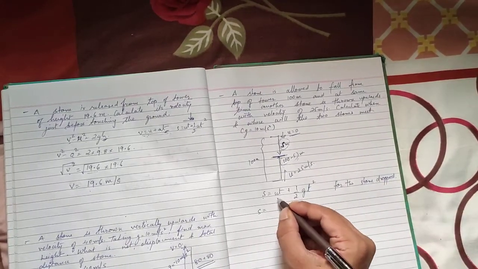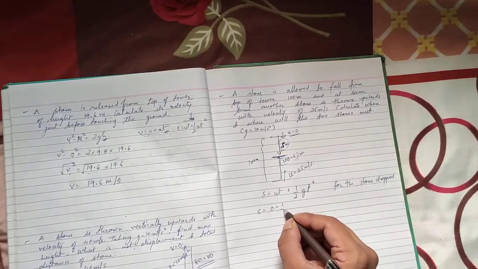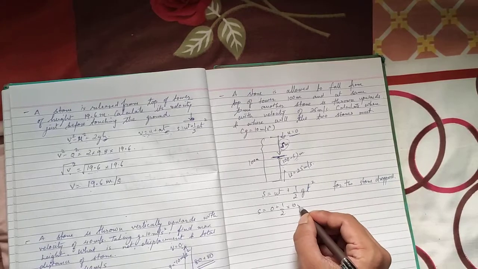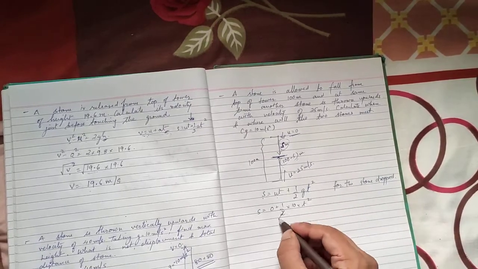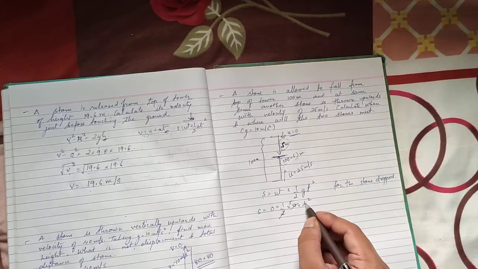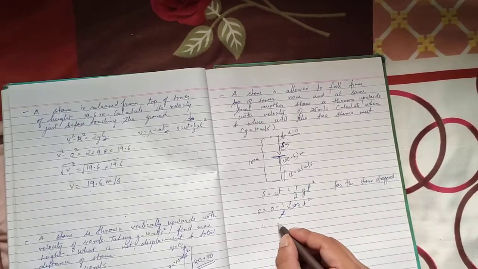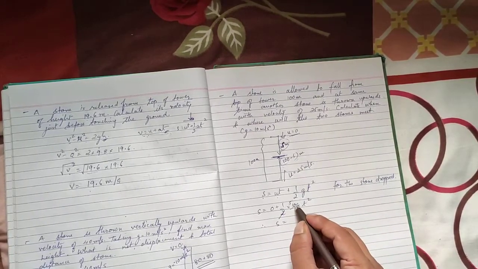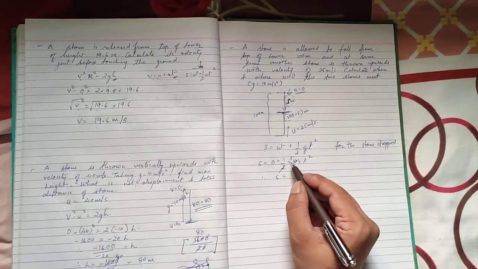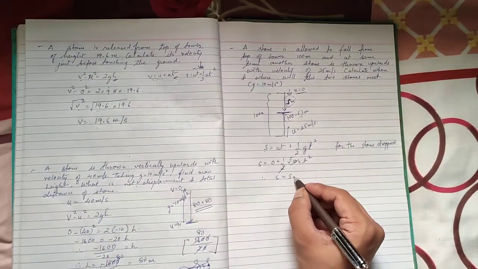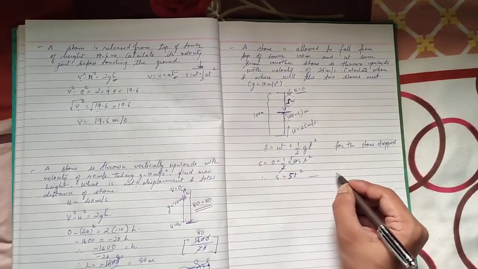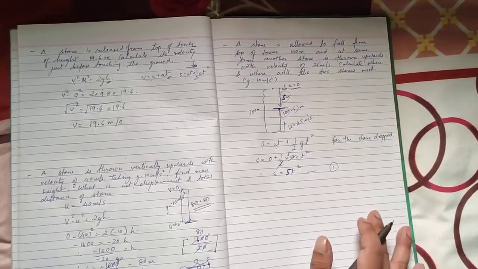And S is equal to initial velocity, which is 0, plus half, and what is g? g is given as 10, into t square. So I'll write 2 5s 10, because they are in multiplication, I can cut them, and therefore I get S is equal to 0 plus, any number plus 0 is the number itself, and over here the only thing remaining is S is equal to 5t square. So I have S is equal to 5t square. I'll give this equation 1.